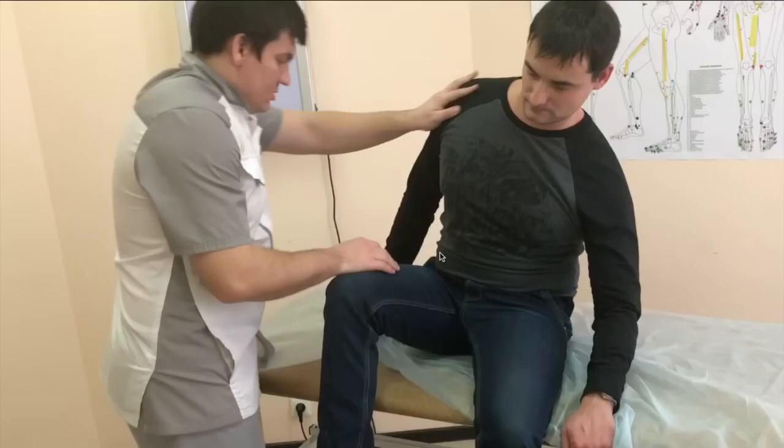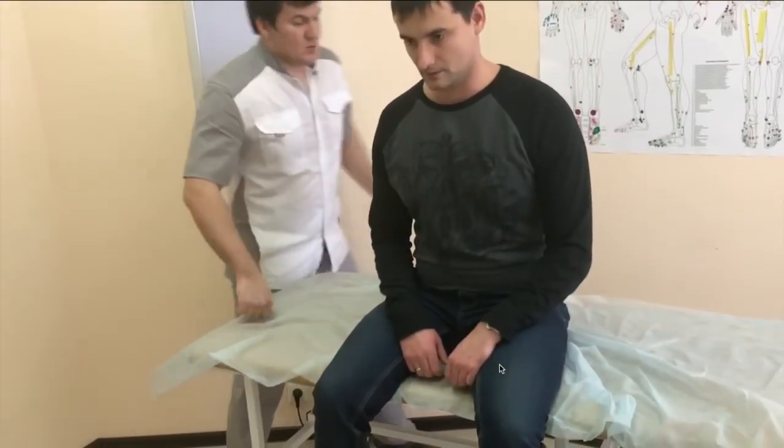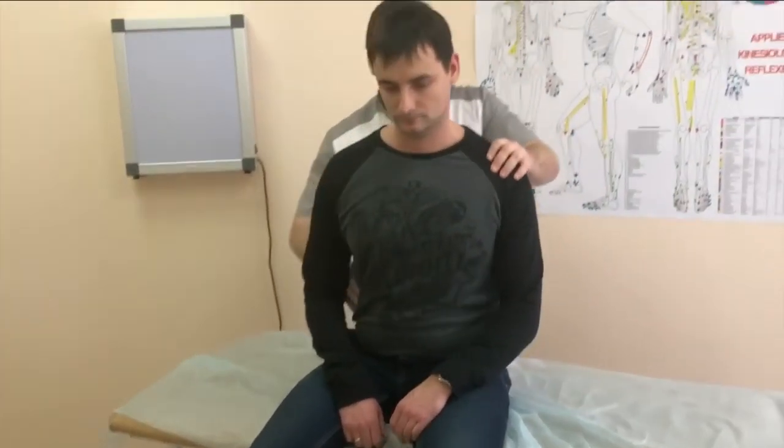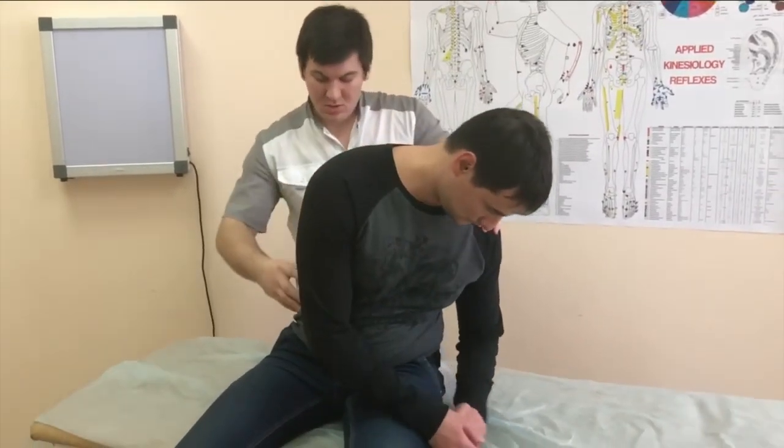When the patient leaned to the right side, the quadratus lumborum muscle was strained, and in this position, the gluteus maximus muscle was deactivated. This indicates that there is a shortening of the quadratus lumborum muscle and compression of the nerves that come from the intervertebral foramen to the quadriceps muscle. To eliminate this, we need to relieve excessive tension and shortening of the quadratus lumborum muscle.